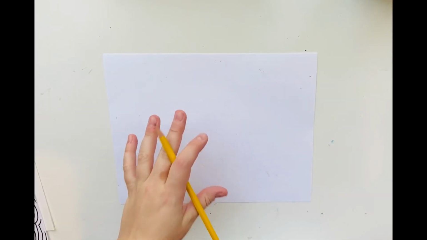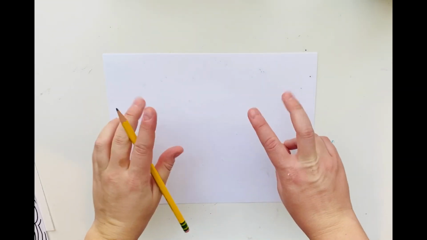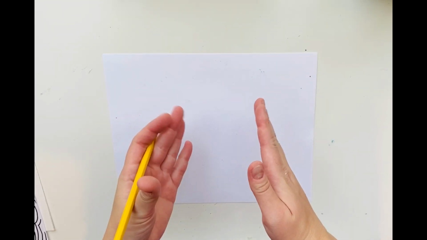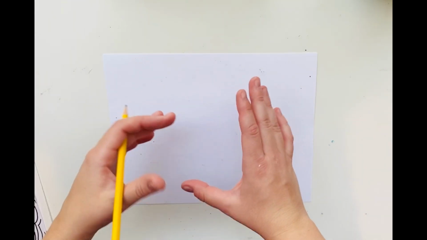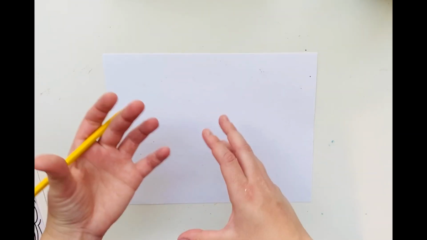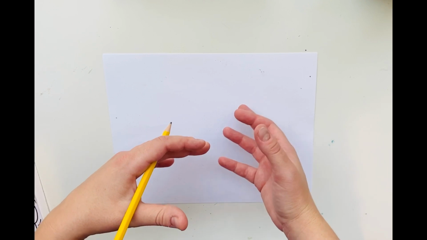First, I'm going to walk you through the steps to creating the skeleton of your leaf, the inside part where the little branches are at. That's going to help us create the outside part of the leaf. So we start with the skeleton and then we add the outside part later.